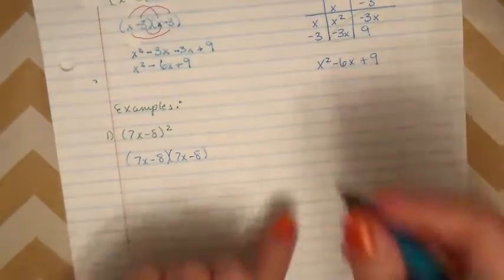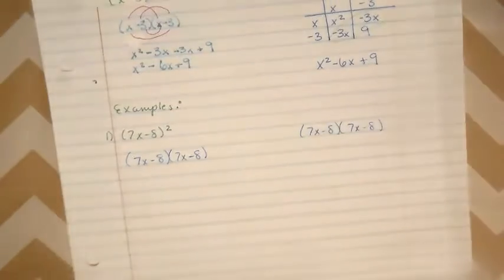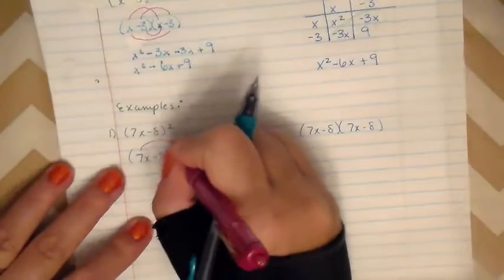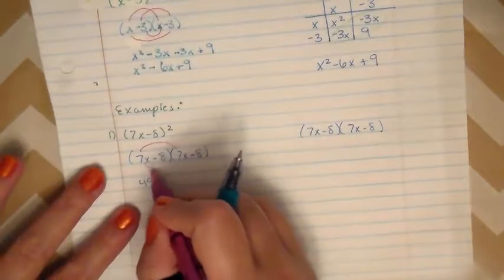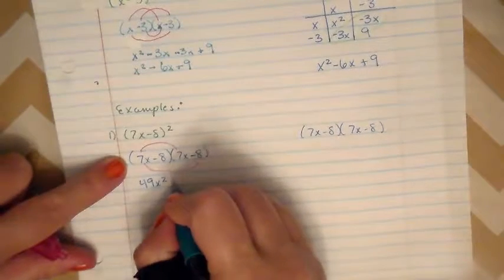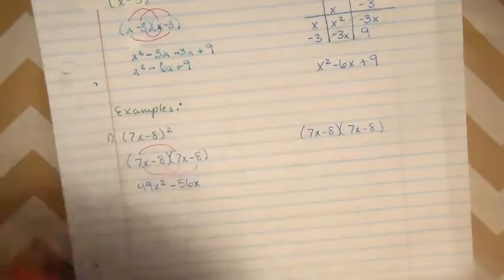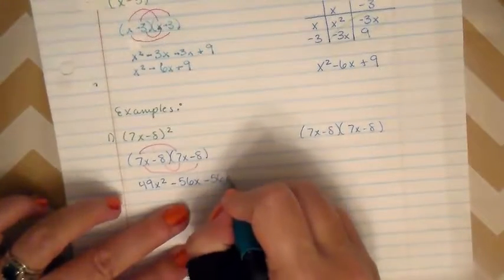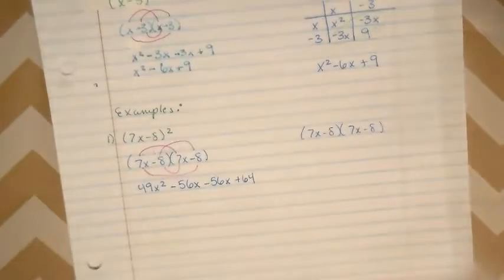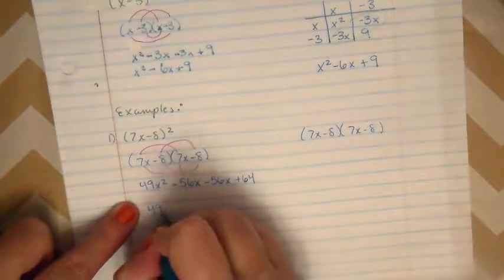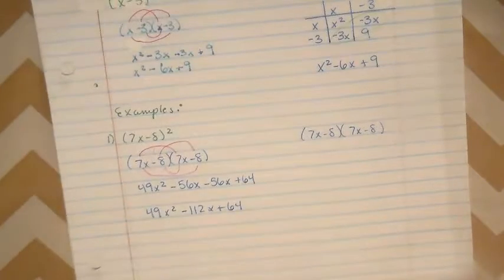And in both instances, we're going to have (7x - 8) times (7x - 8). For FOIL, I multiply first, outside, inside, and then last. And then I add my like terms. And I'm good to go.